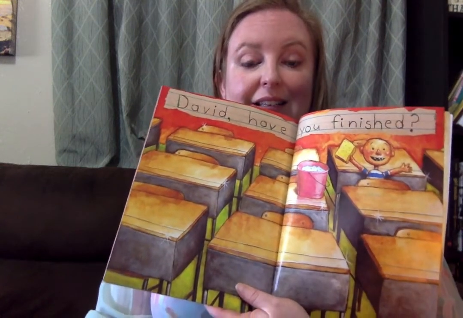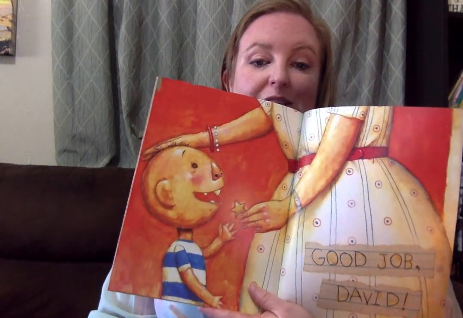David, have you finished? And look, he has. Sparkly clean. See, he's fast at making mistakes, but he's also fast at fixing things. Good job, David. What do you think the teacher would do when she says good job? She gives him a star. What else could she be doing when she says good job? Yes, David, you can go home now.